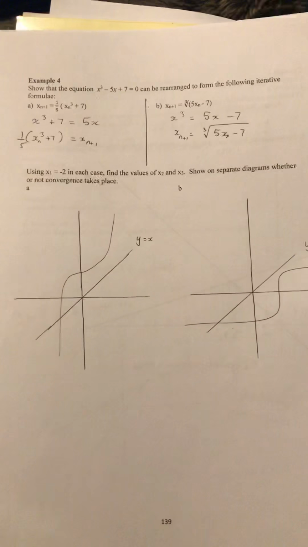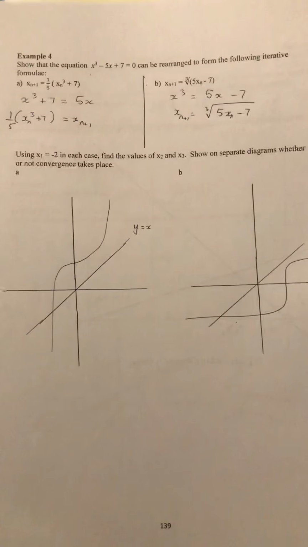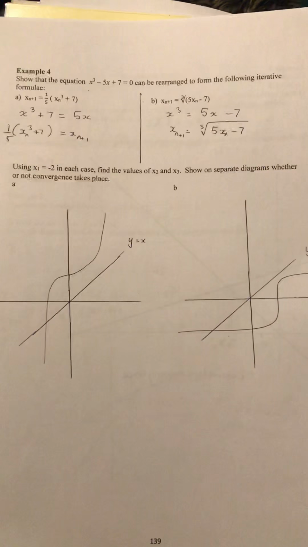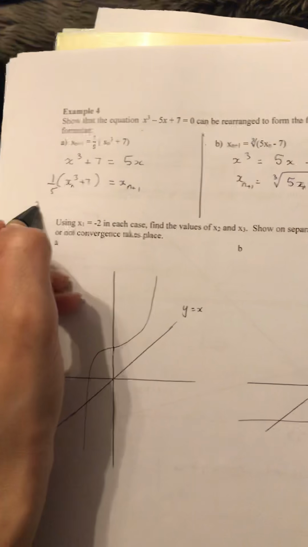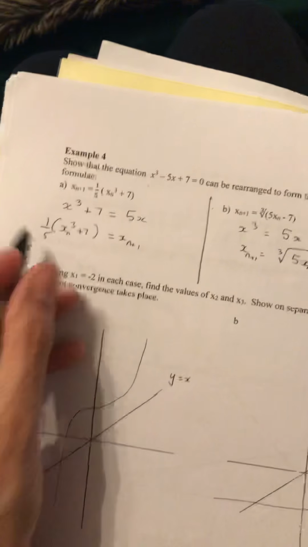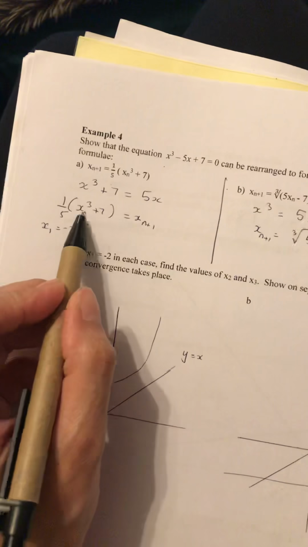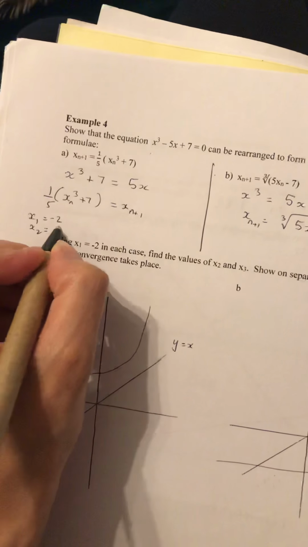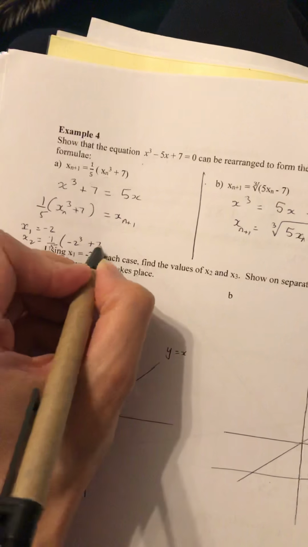The next bit says, using x1 equals minus 2 in each case, find the values of x2 and x3. And then it says show on separate diagrams whether or not convergence takes place. So I'm going to start with x1. x1 is minus 2, and I'm going to sub that minus 2 into there to get x2. So I'm going to write 1/5 minus 2 cubed plus 7.